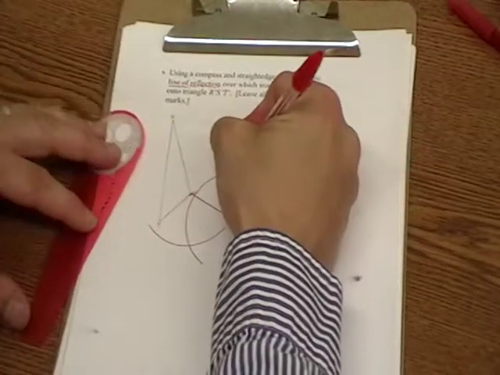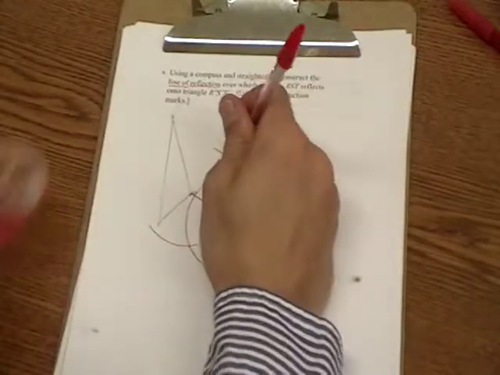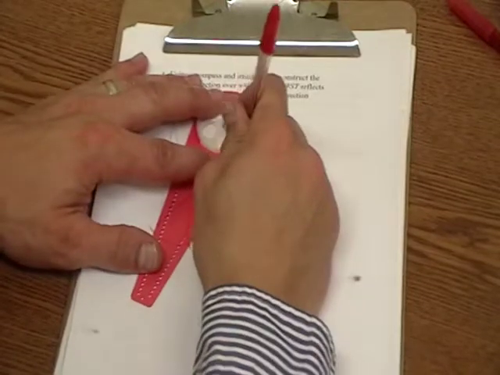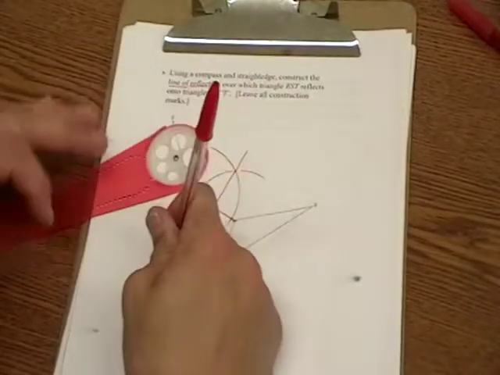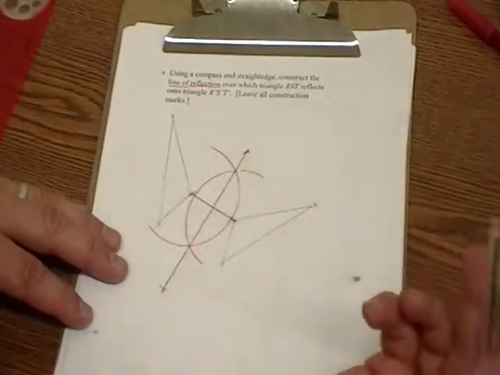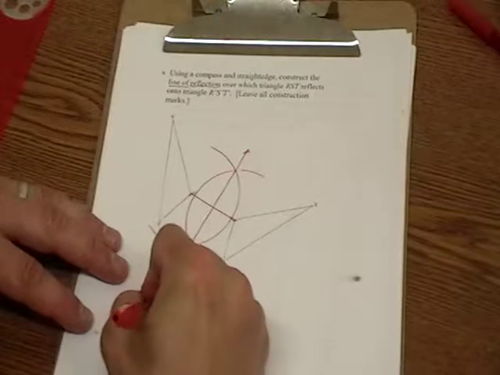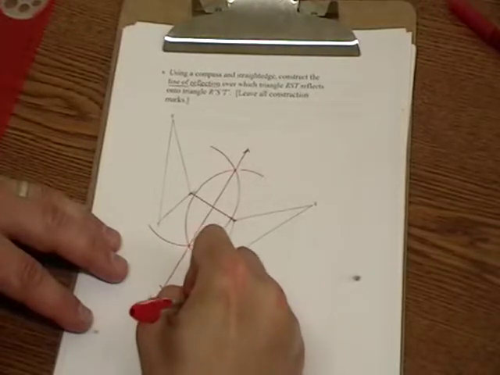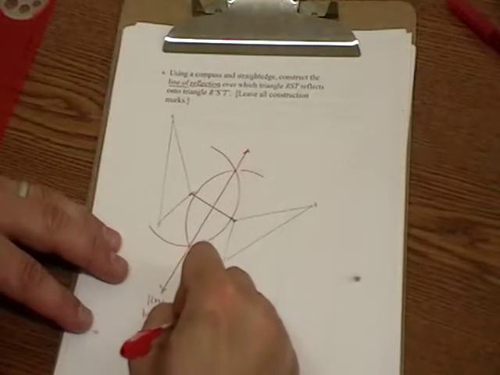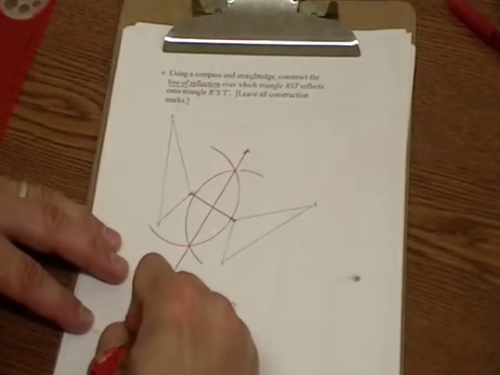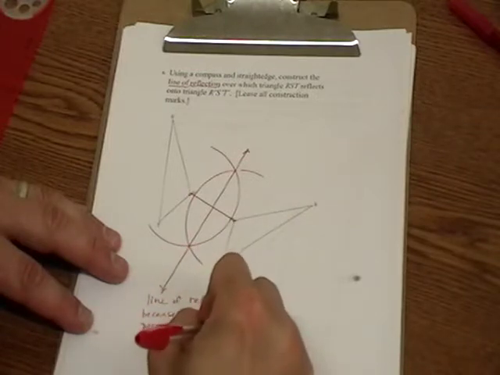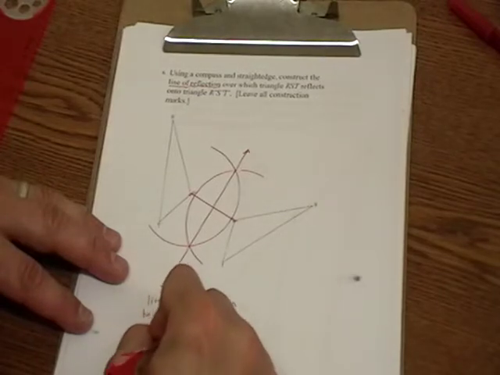All right, so there's the intersection of those two circles. Those points are the same distance from R prime as they are from R because they use the same radius. And that's the definition of perpendicular bisector: all the points that are the same distance from R and R prime. So this will be the line of reflection, and that's because it is the perpendicular bisector of R to R prime.